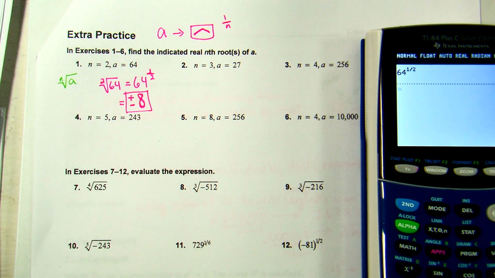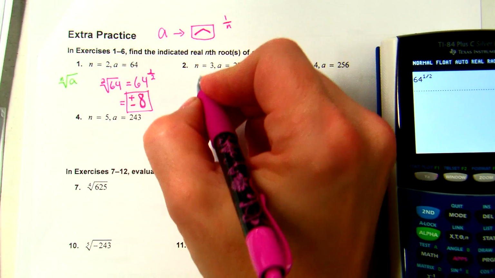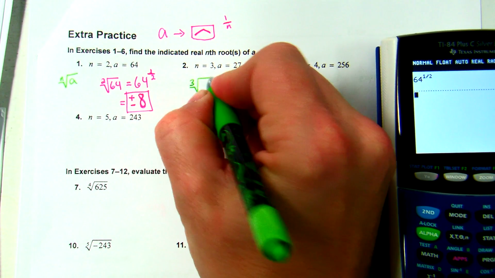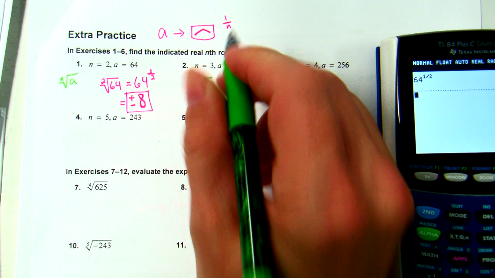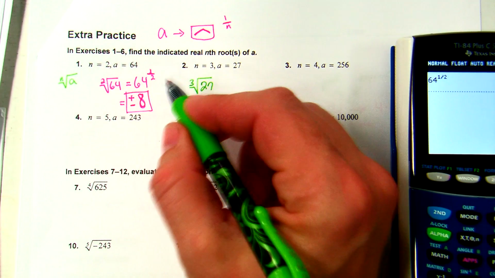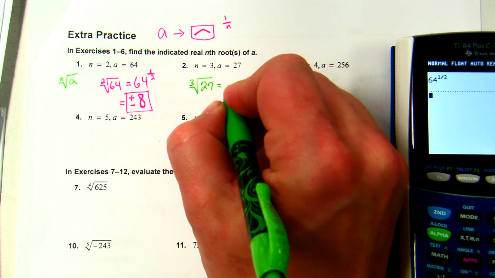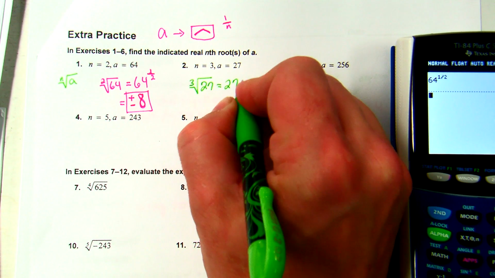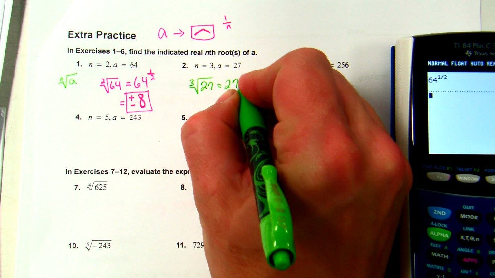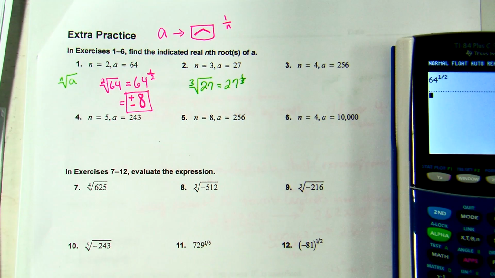Okay? On to number 2. How am I going to write this down? This is going to be the cubed root of 27. If I'm writing that in powers form, that's the same thing as 27 raised to what? 1 over n. So what is it going to be? 1 over 3.